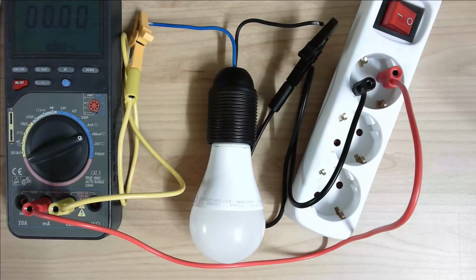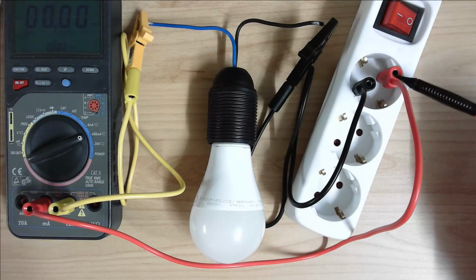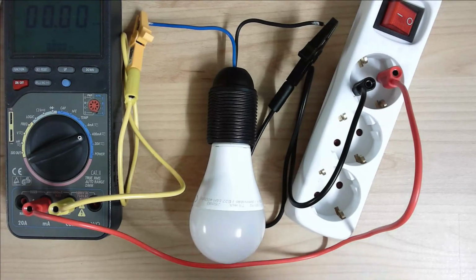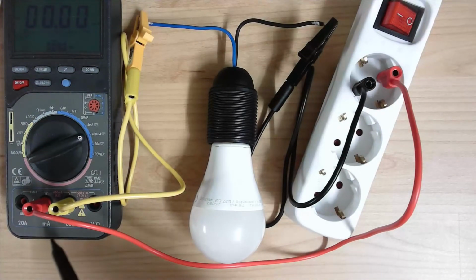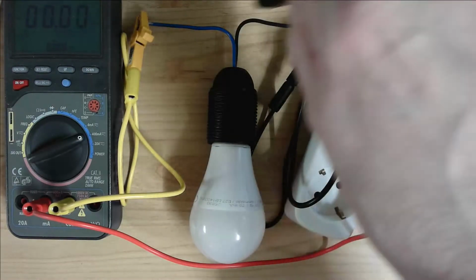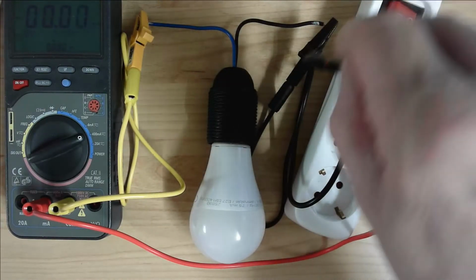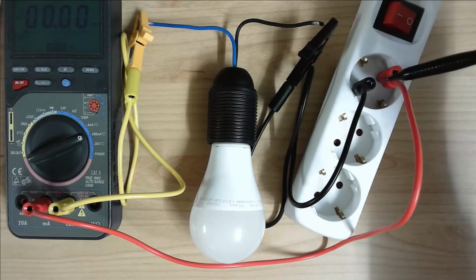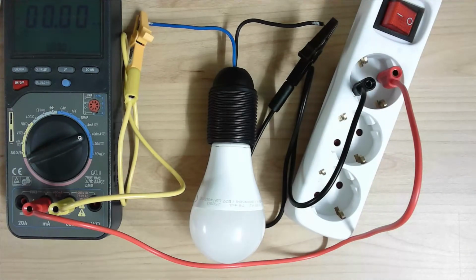Here's the measurement setup. We come from one power line, go via the red line to the ammeter, via the yellow line to the LED lamp, and from the LED lamp back with the black line to the power line. The ammeter is set to amp, 400 milliamp, and AC.